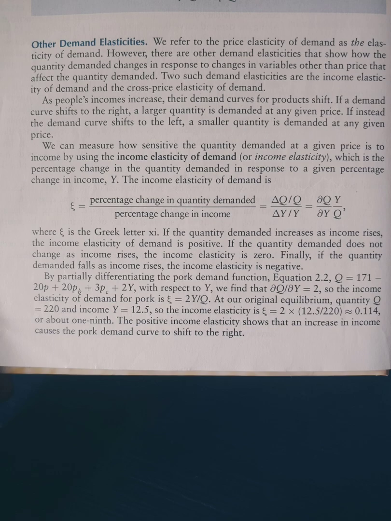By partially differentiating the pork demand function, equation 2.2, capital Q equals 171 minus 20p plus 20p sub b plus 3p sub c plus 2 capital Y, with respect to capital Y, we find that the partial derivative of quantity with respect to Y is 2. So the income elasticity of demand for pork is xi equals 2 capital Y over capital Q.